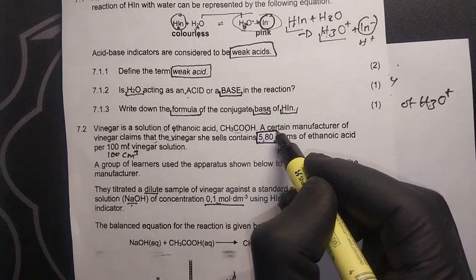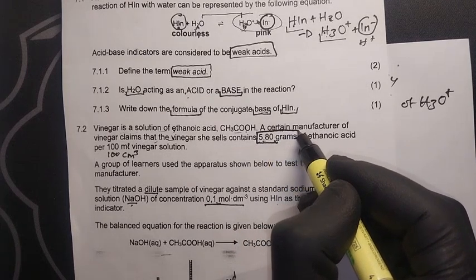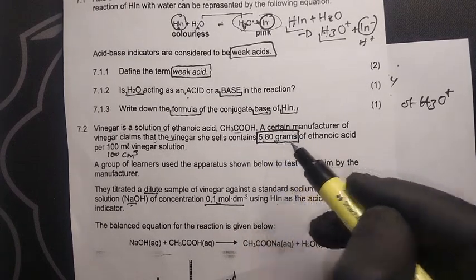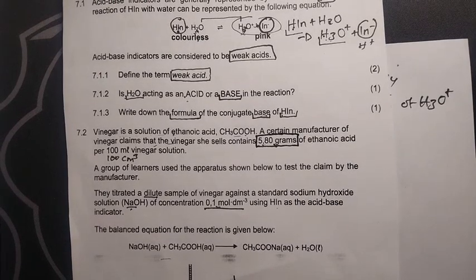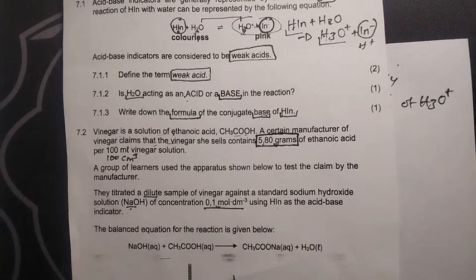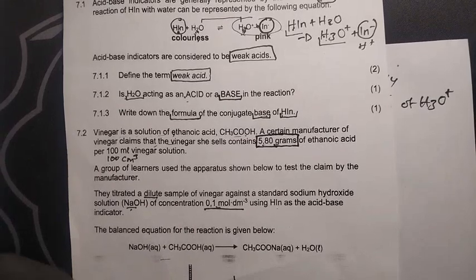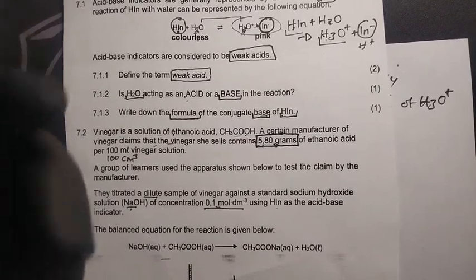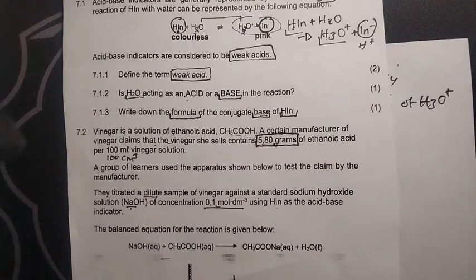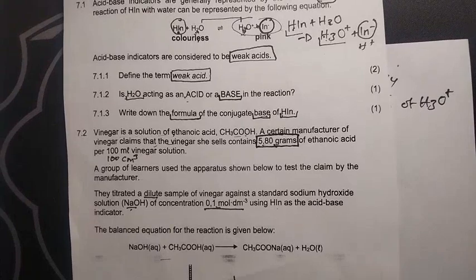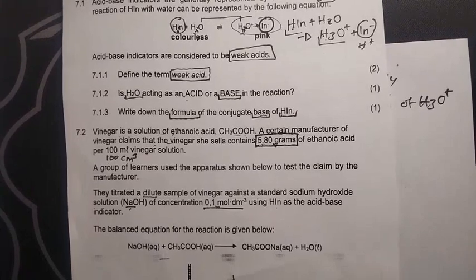This manufacturer claims this is the mass of the ethanoic acid present in the vinegar she's selling, which means inside the container there is a mass of 5.8 grams of ethanoic acid. I hope it's clear on this part.